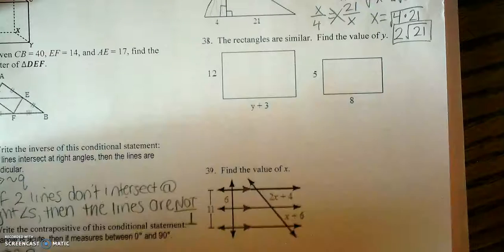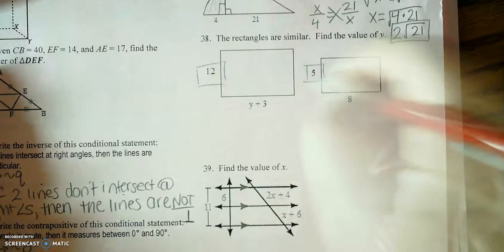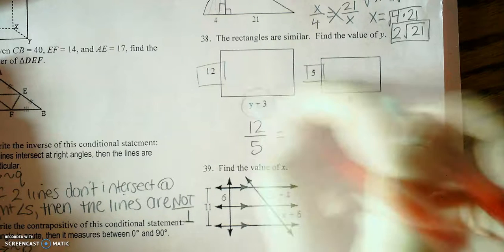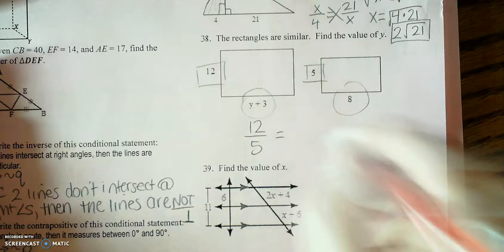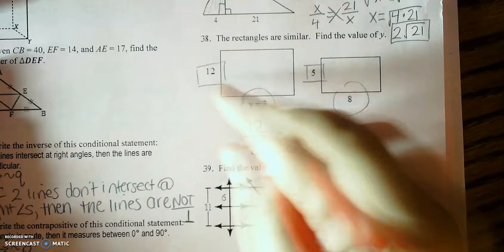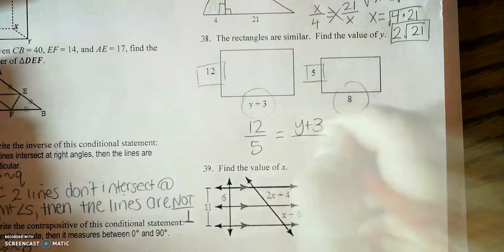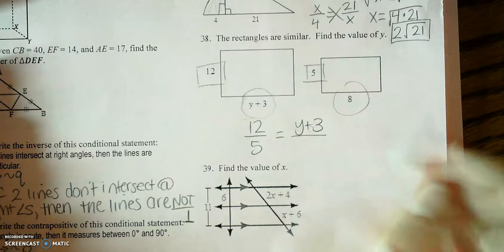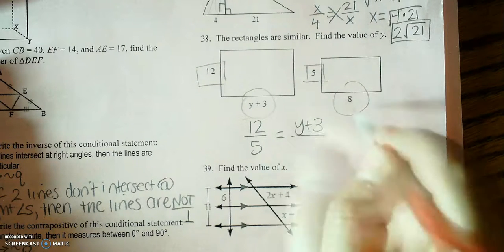For 38, we got similar rectangles here. So the 12 and the 5 are corresponding sides. So let me put those into a fraction. The y plus 3 and the 8 are corresponding sides. Since I put the 12 on the top, I want to put the y plus 3 on the top, so these are the same figure. And then you have corresponding parts within the same fraction. So the 8 is going to go on the bottom.